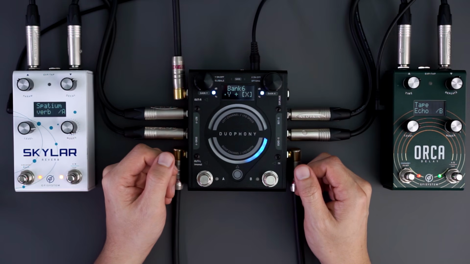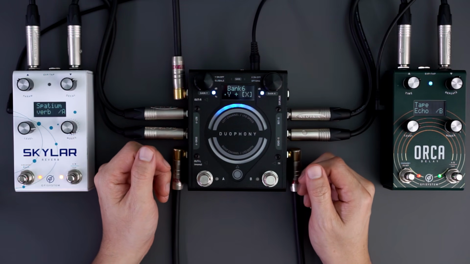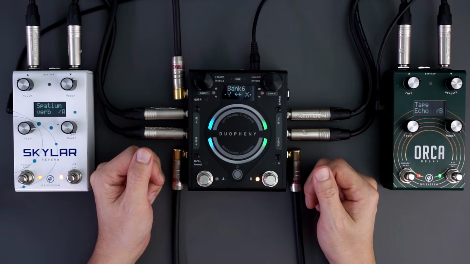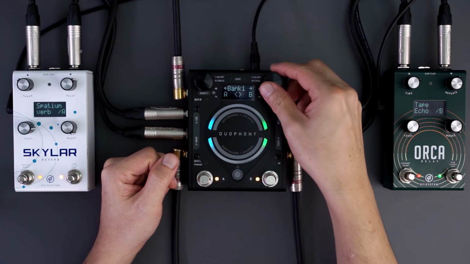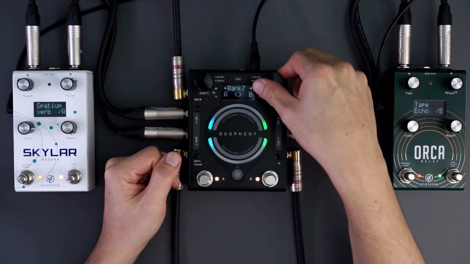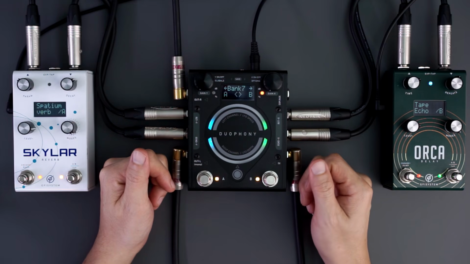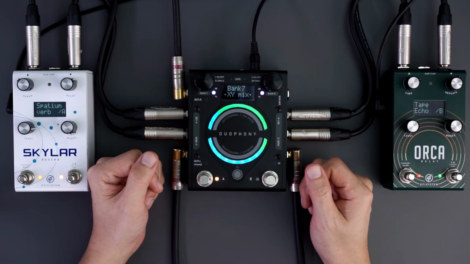There are 16 preset locations in Duophony, organized into 8 banks. Each bank has 2 patches, patch A and patch B. You can change banks by tapping both foot switches simultaneously, or turn any of the knobs to quickly go up and down the banks. When you reach the desired bank, tap foot switch A or foot switch B to call patch A or patch B in that bank respectively.